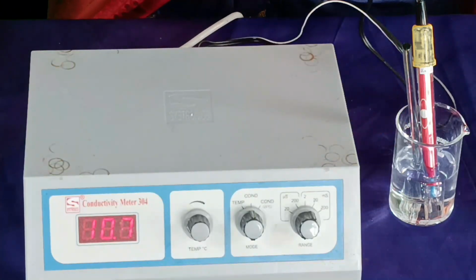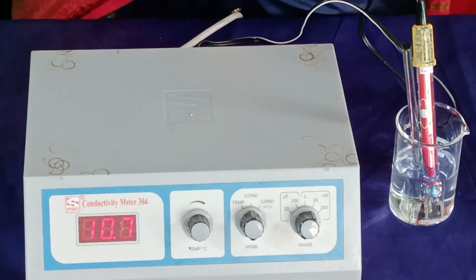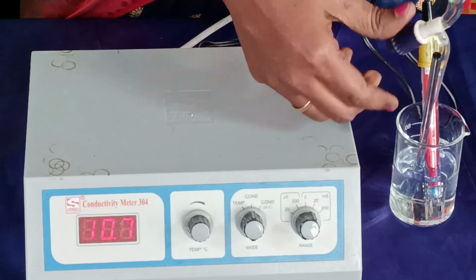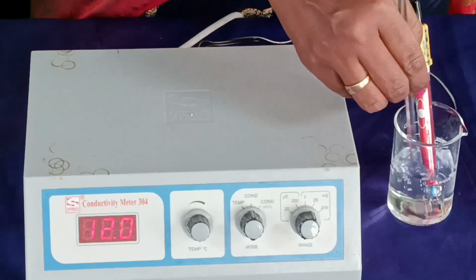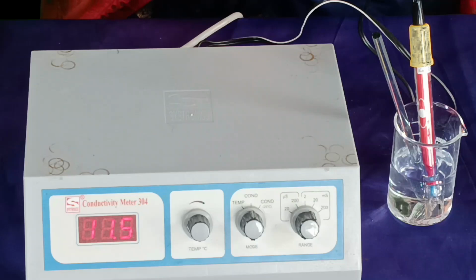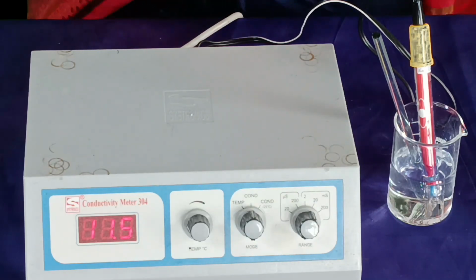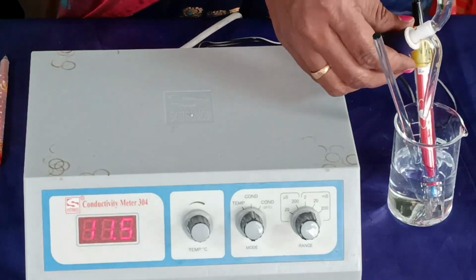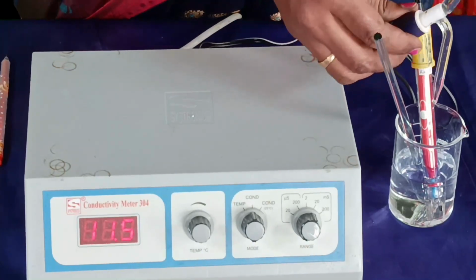For 7.5 ml, the conductance value is 10.7. For 8 ml, the conductance value is 11.5. With this, we are stopping the conductance measurement.